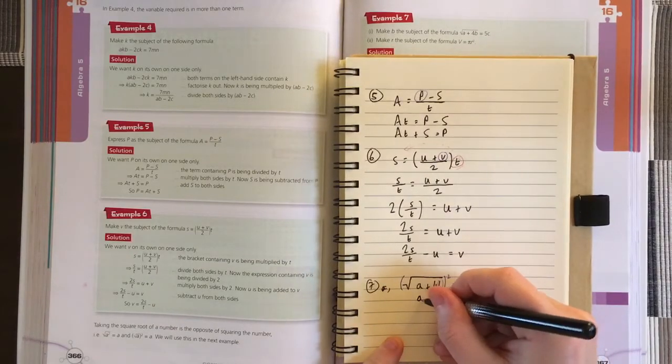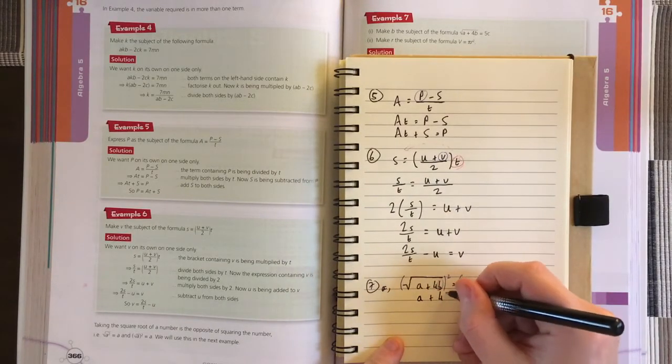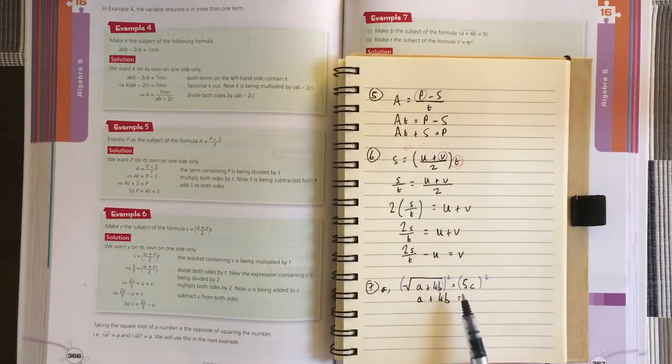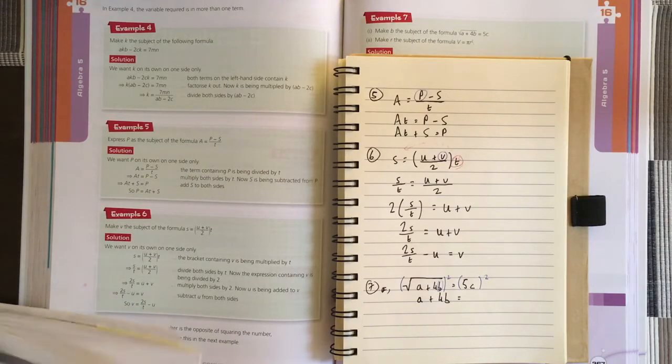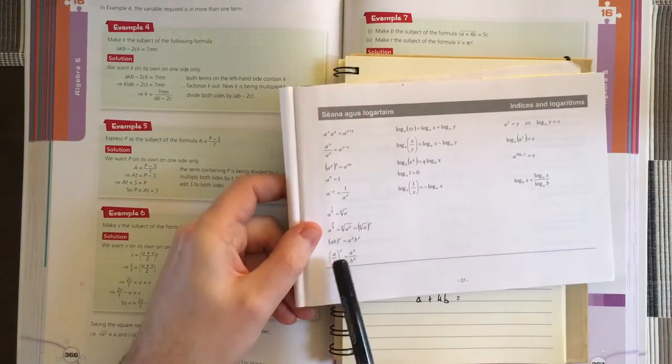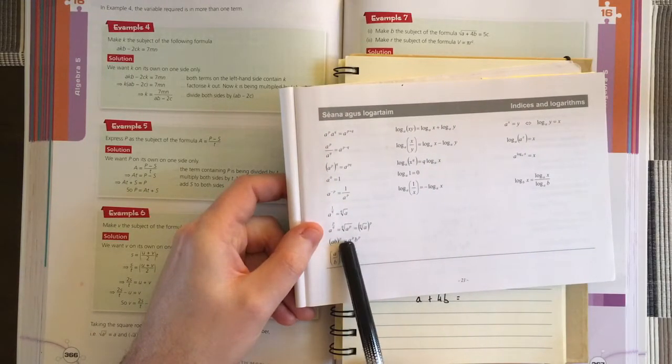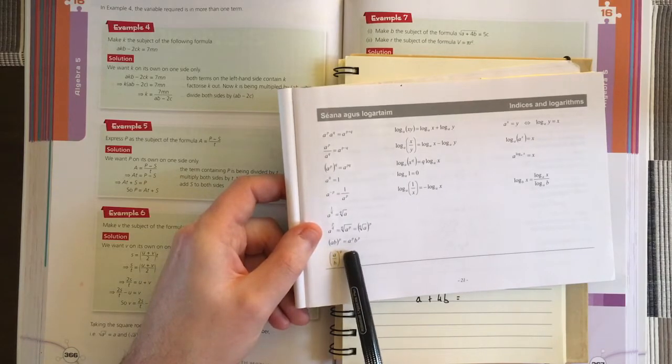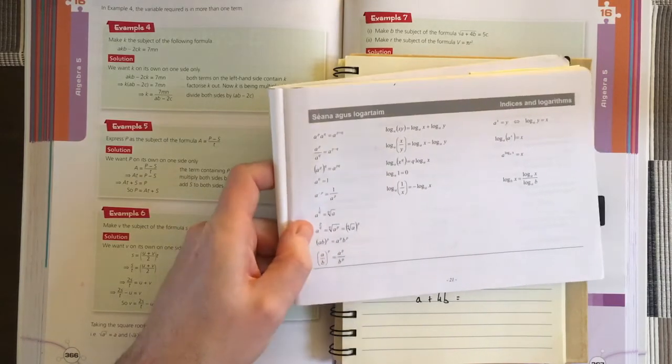So you are now just left with a plus 4b equals 5c squared. This is one of my rules of indices, that when you're squaring something out like this, so let's say here (ab) to the power of p is equal to a to the power of p, b to the power of p. So you raise both things to the power.